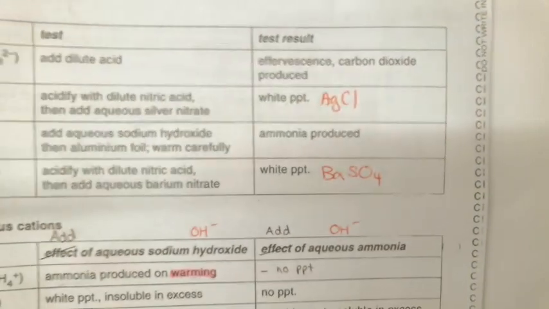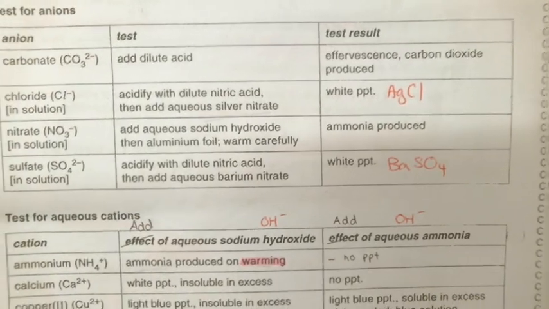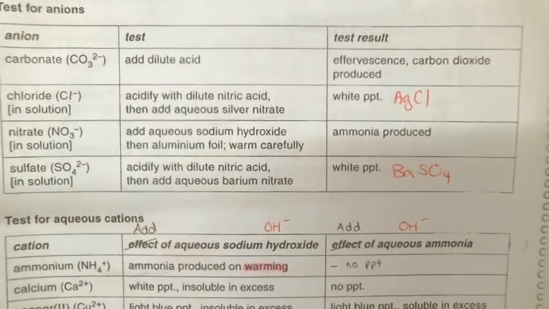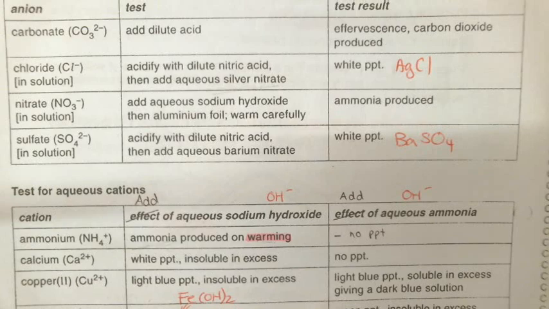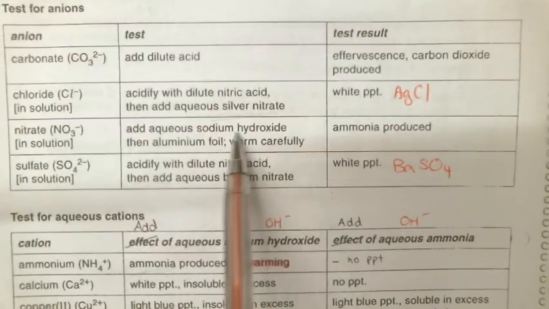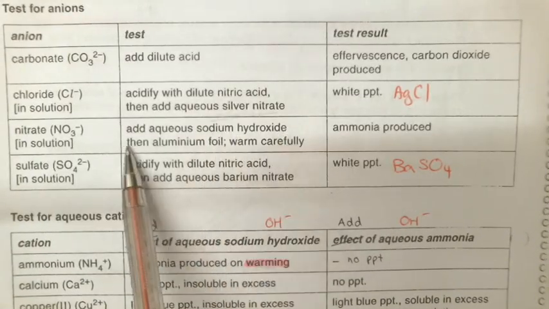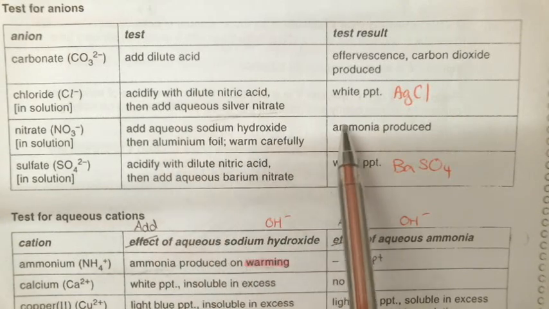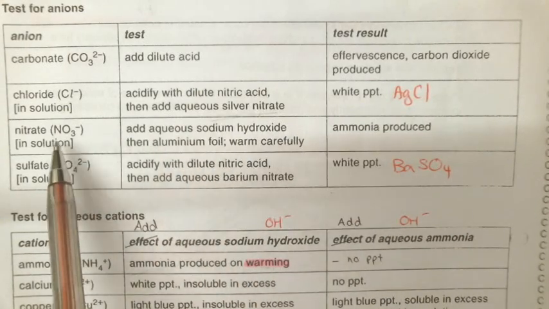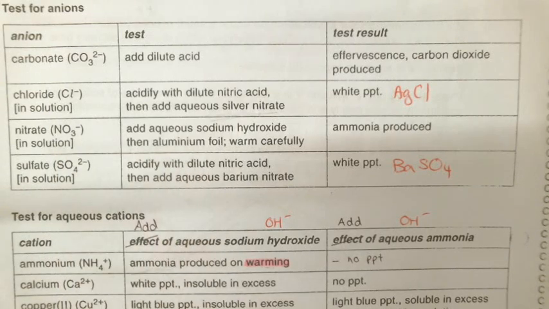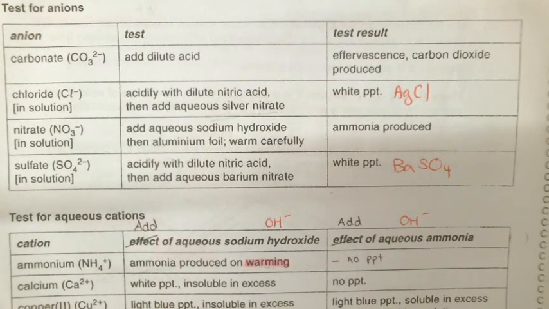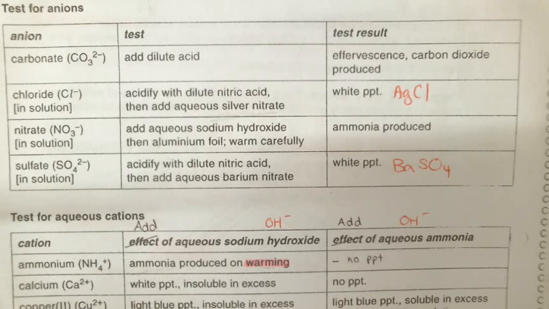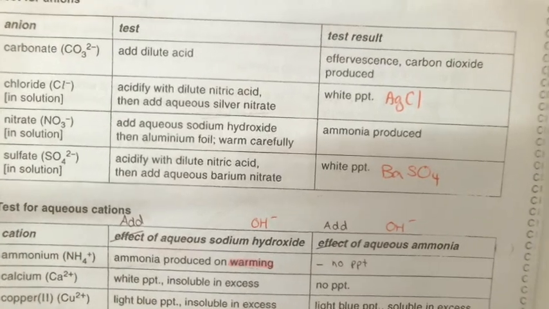It is another action if you look at it carefully. Can you see this? Add sodium hydroxide, aluminum foil, in this case it can be powder, and warm, and if ammonia gas is produced, what does this show? That the solution contains? Yes, it means that the solution contains nitrates.